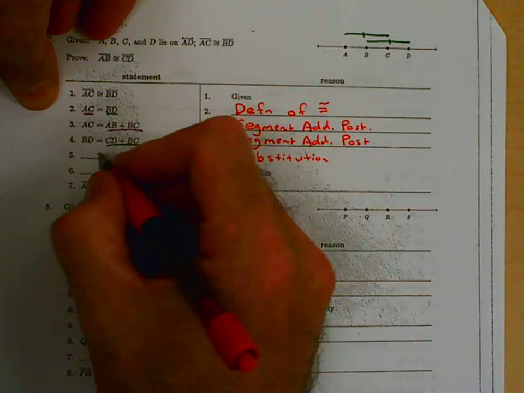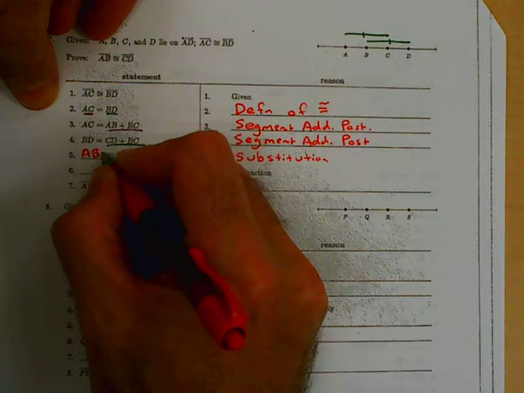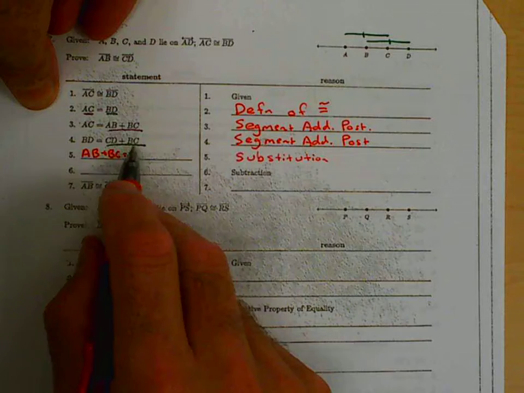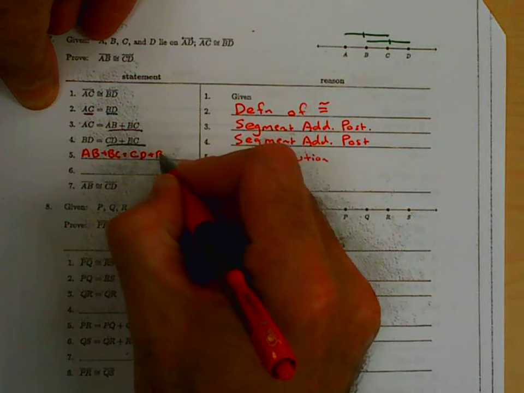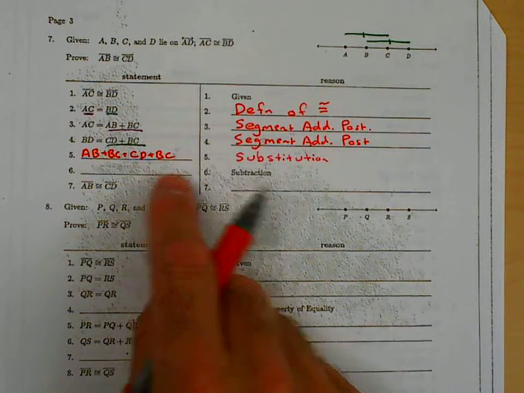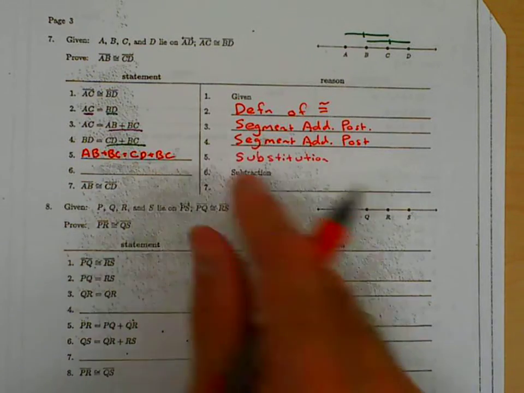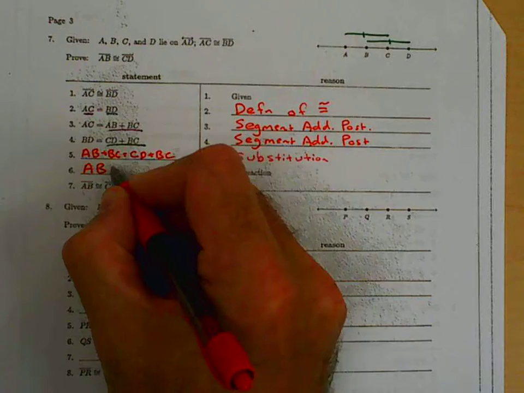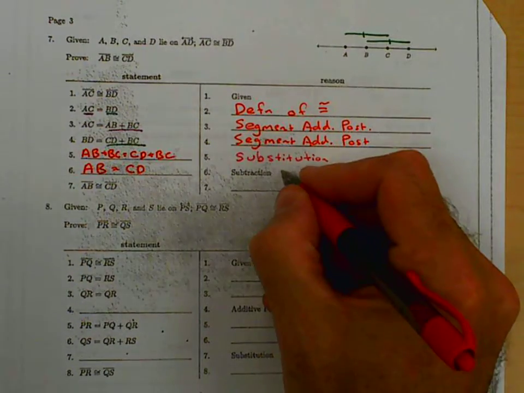I have AB plus BC equal that BD piece, which is CD plus BC. That's substitution. And once I have that, the next piece that I want to do is subtract BC from both sides. I get AB equals CD by subtraction property of equality.